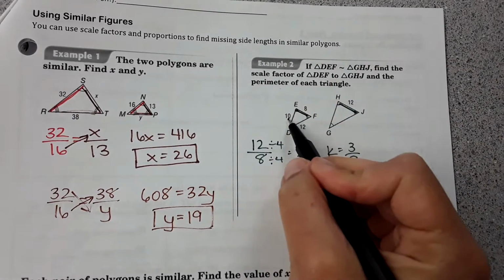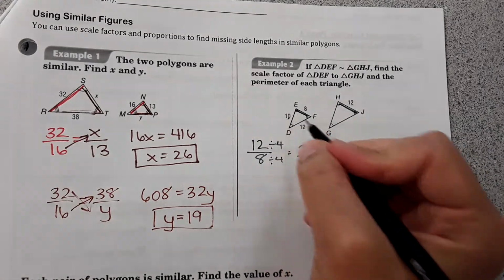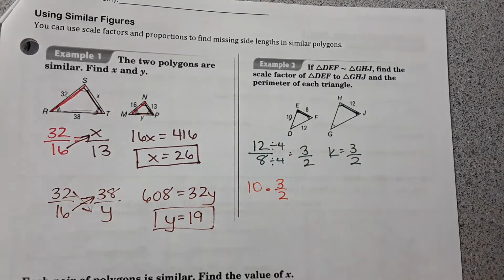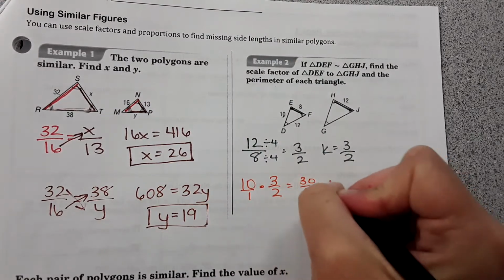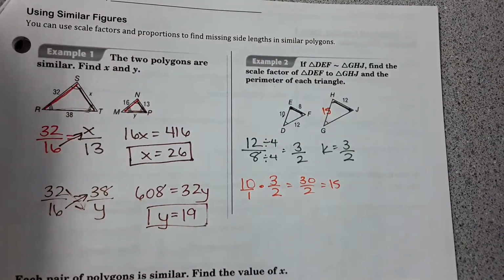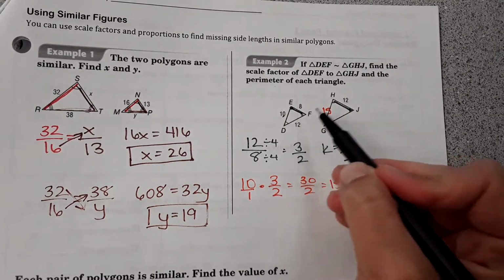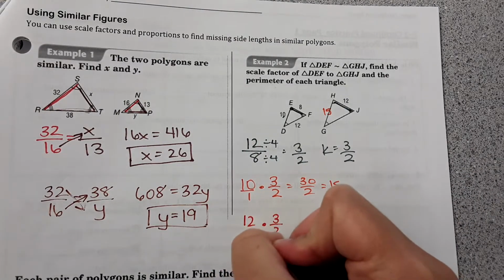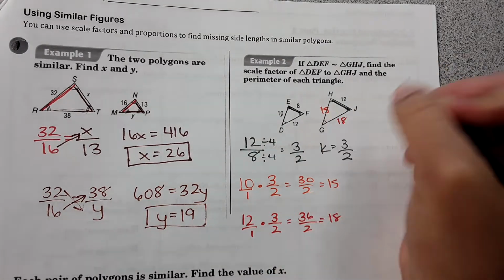If I take any one of these numbers and multiply it by 3/2, I'll get the side length of the other triangle. So for example, if I take 10 here and multiply it by 3/2, 30 over 2, which is 15. So this side length here is 15. Then DF, which corresponds with GH, is 12. So I'm going to take 12 and multiply by 3/2. And I get 18. That's the side length here.